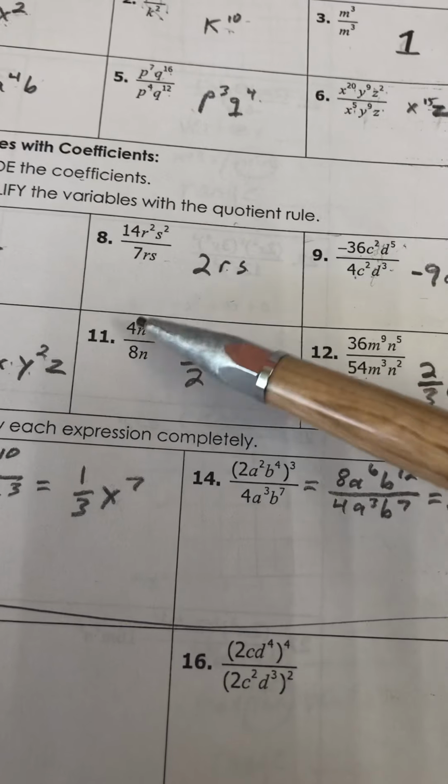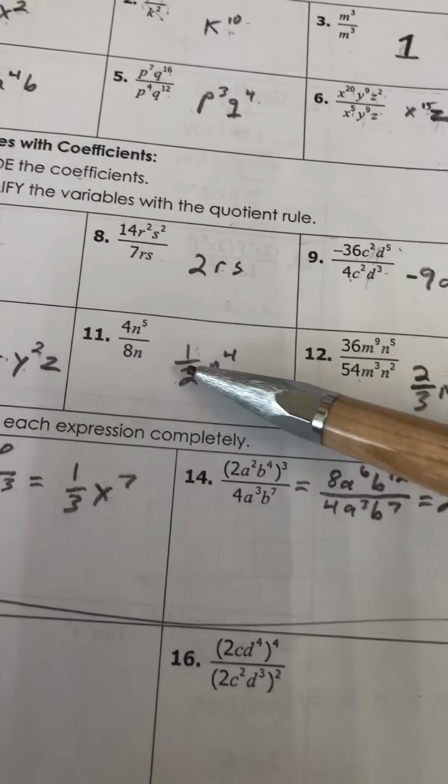4 divided by 8 actually is 1/2, or just, can simplify to 1/2.